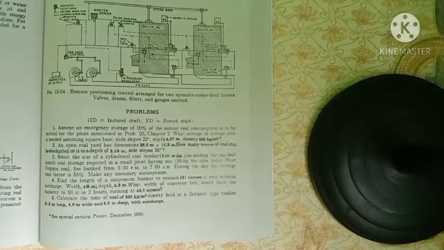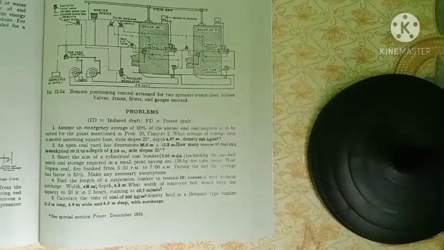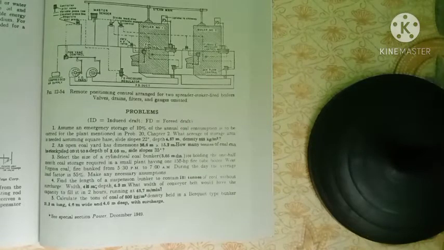So for the problems in chapter 12, the gas loop problems, ID is equal to induced draft and FD is equal to forced draft. For problem number 1, assume an emergency storage of 10% of the annual coal consumption is to be carried for the plant mentioned in problem 20, Chapter 2.